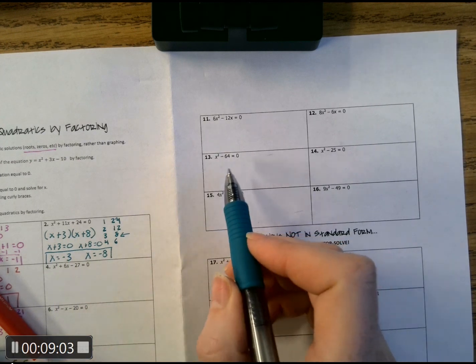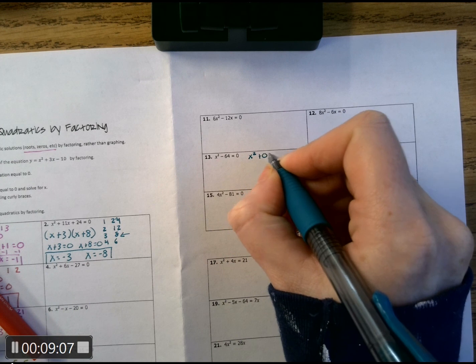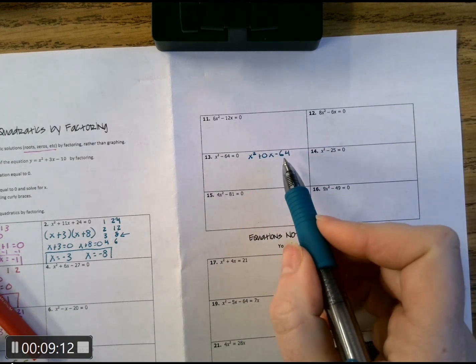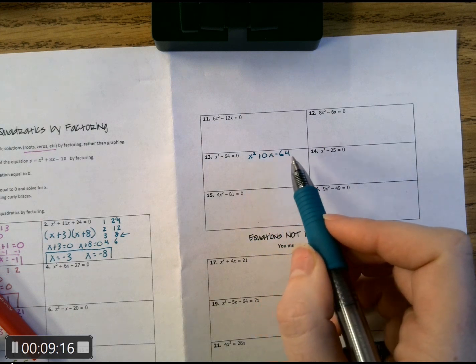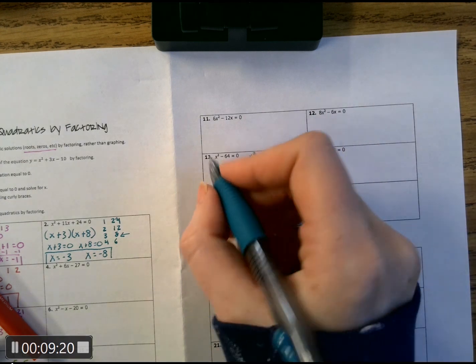So because we don't have a b term, we could actually rewrite this as x squared plus 0x minus 64. And so whatever our factors are, they have to add or subtract to give us 0, which means that 64 has a number times itself, which is going to be 8 and 8.